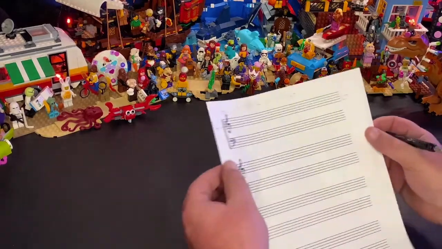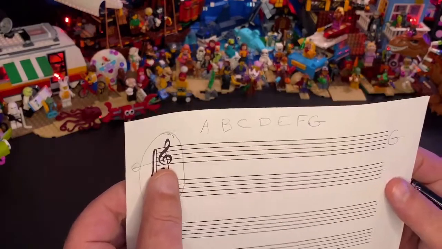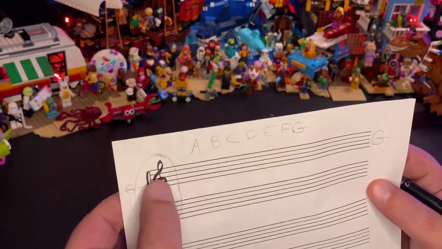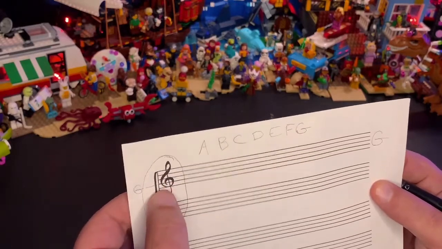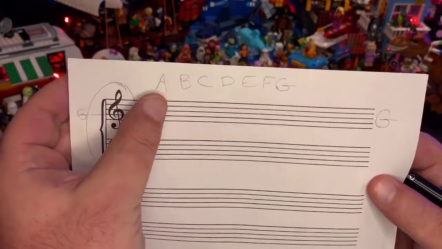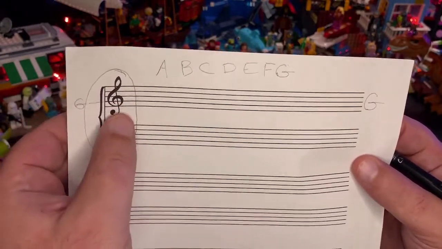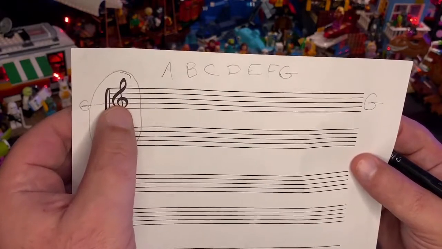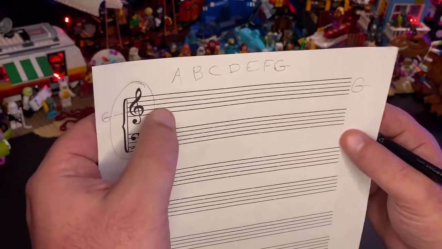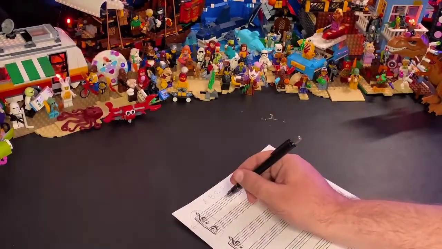So when we put a treble clef at the beginning of our sheet music like this, at the beginning of our musical staff, what we're doing is saying that we want the notes on this musical staff to be arranged so that the line the treble clef circles is the note G. And if that line right there is the note G, we put a note on that.